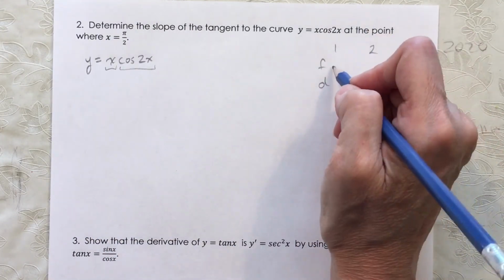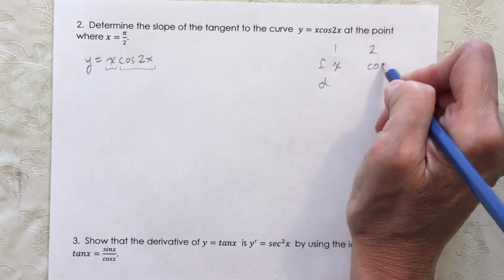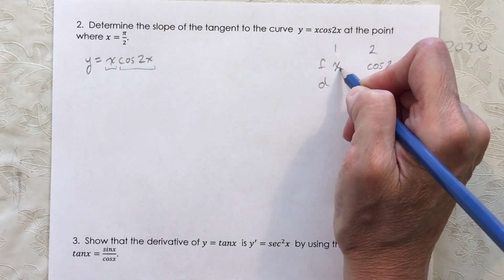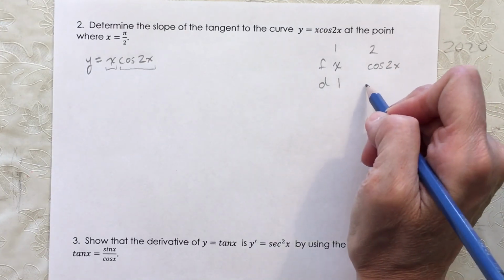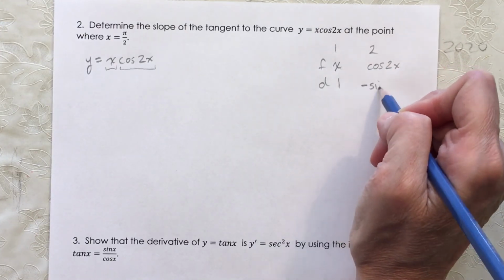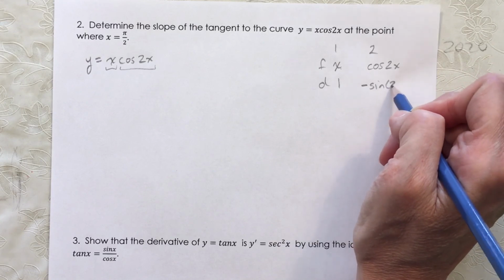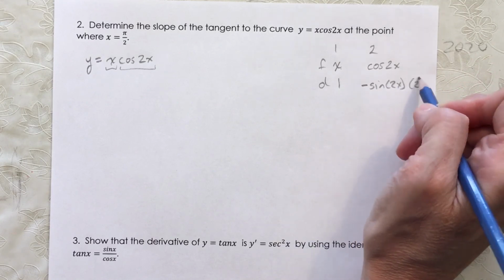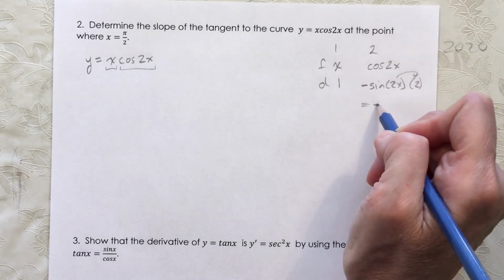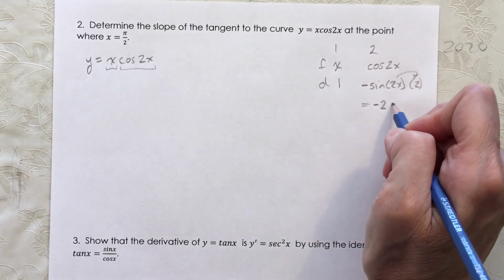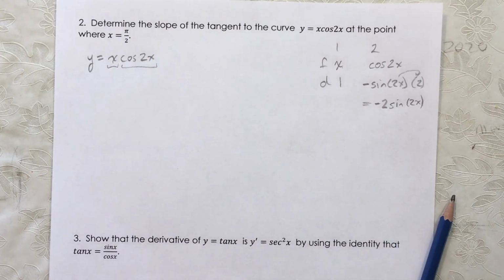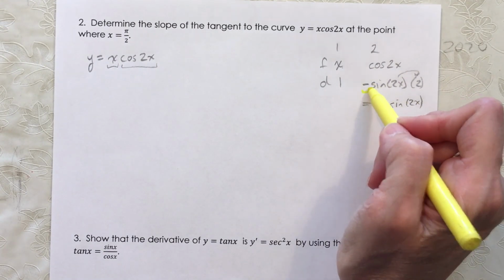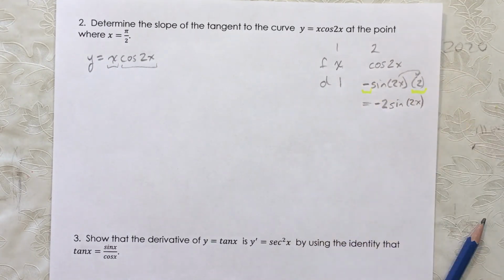So our first function is x. Our second is the cos of 2x. Derivative of x is 1. The derivative of the cos of 2x is going to be negative sine of 2x times 2, which I could write as negative 2 sine of 2x. So I could combine this monomial negative 1 and this monomial 2. Multiply them together.